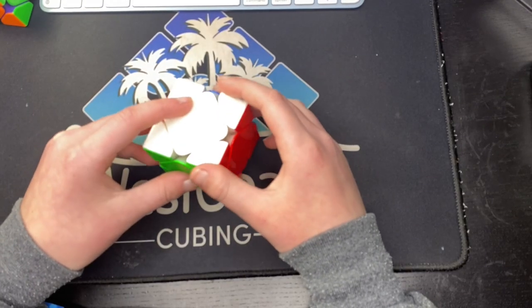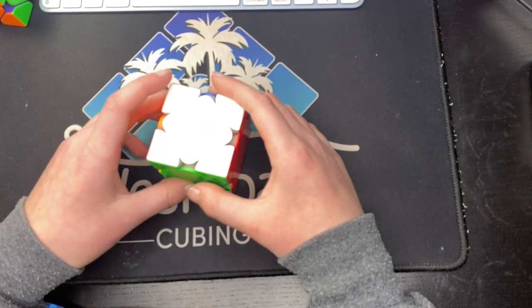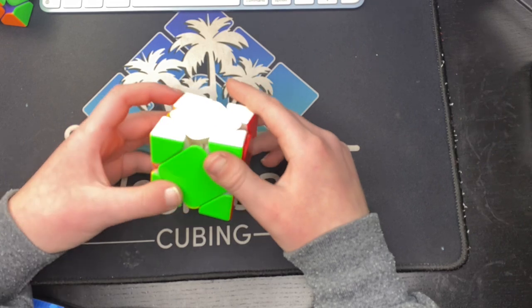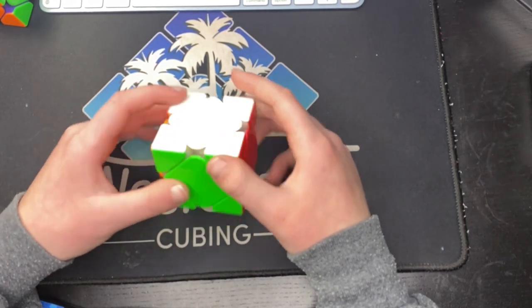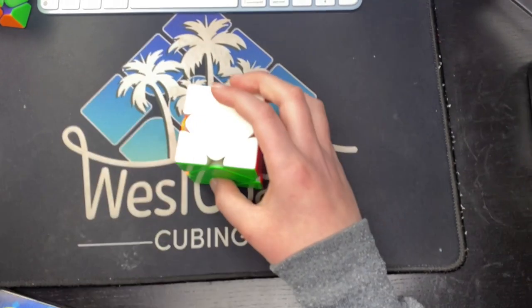Hey, it's Dean. In this video, I'm going to be doing 5 skewb example solves so you can get faster. For reference, I usually average around 2.5 seconds. And yeah, without further ado, let's get into the video.